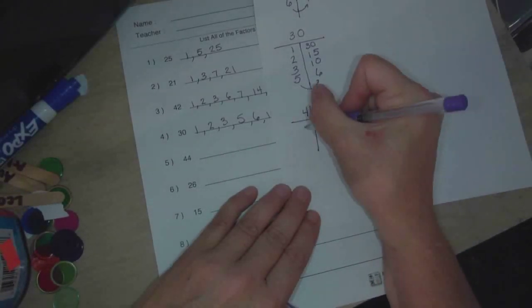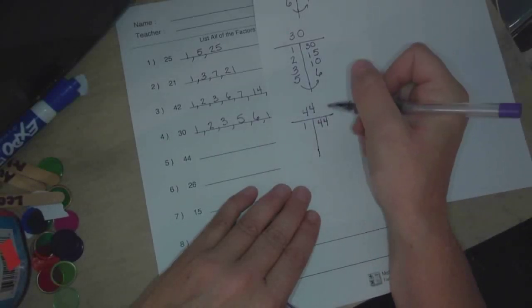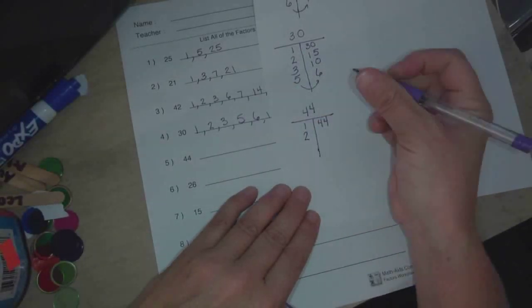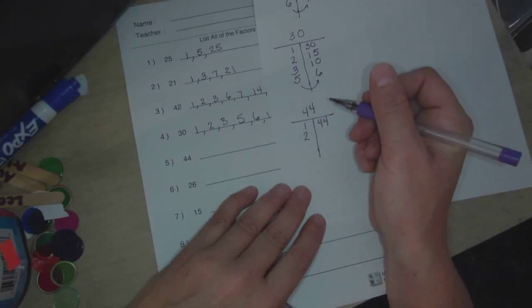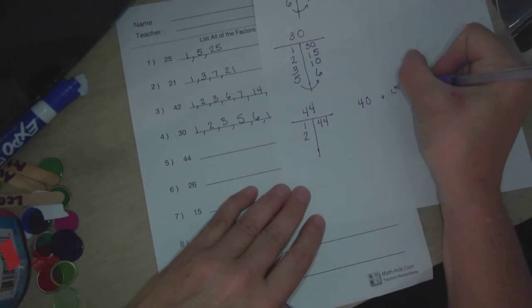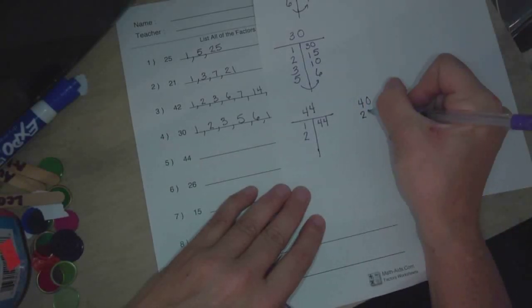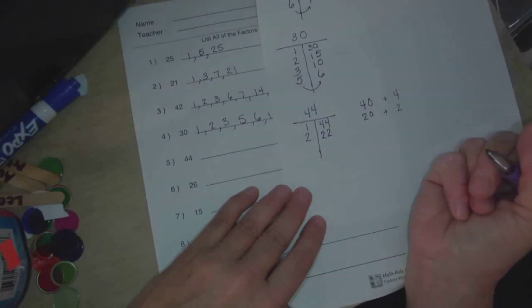So 1 times 44 is the first one. Does 2 go into 44? Yes, because it's even. And 2 goes into 44. Again, we decompose 44 into 40 plus 4. Half of 40 is 20. Half of 4 is 2. So it's going to be 22.